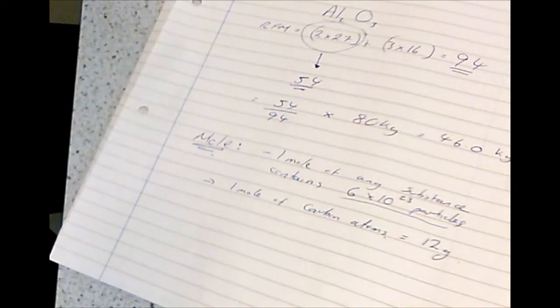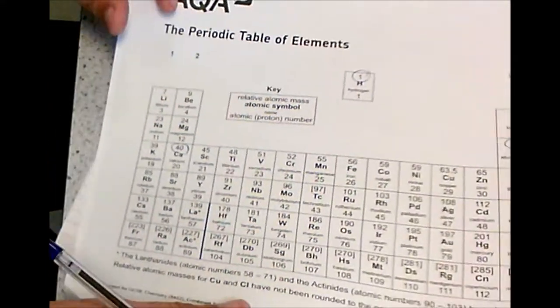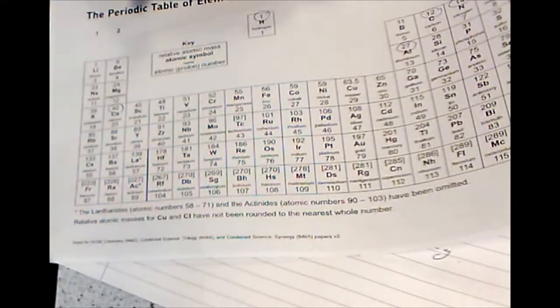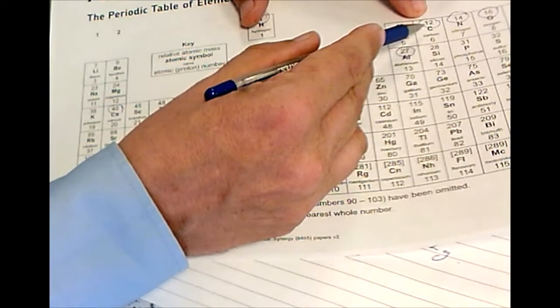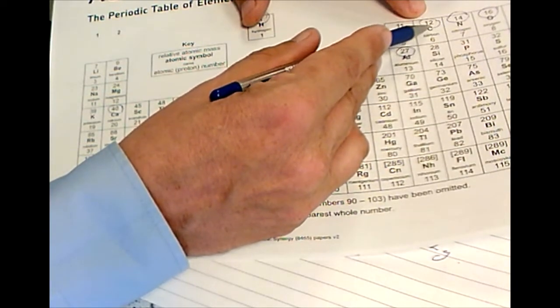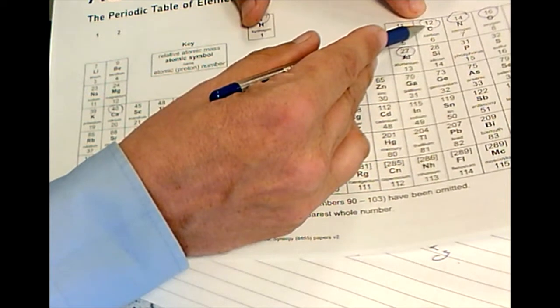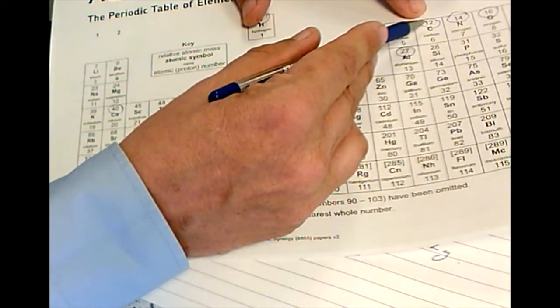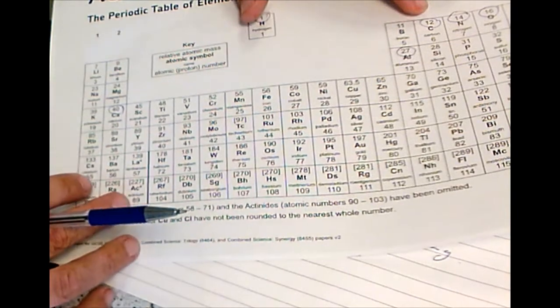Now, you may remember, let's go back to our periodic table, look at carbon, can't see it here very well, but carbon, yeah, relative atomic mass of 12. So 1 mole of these atoms, this huge number of atoms, is 12 grams.